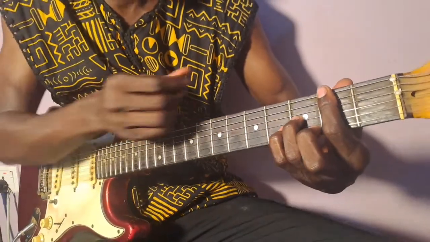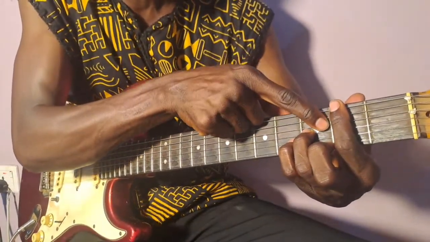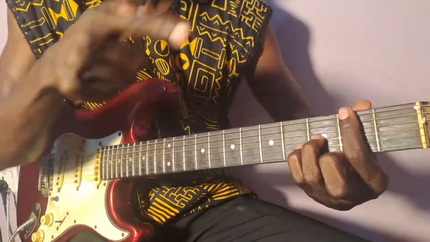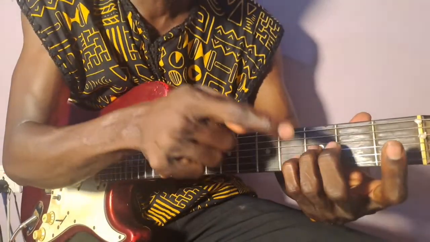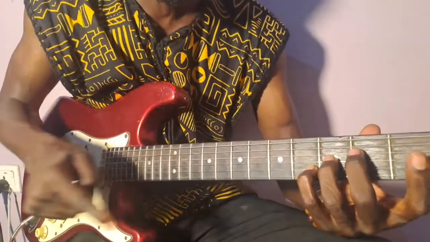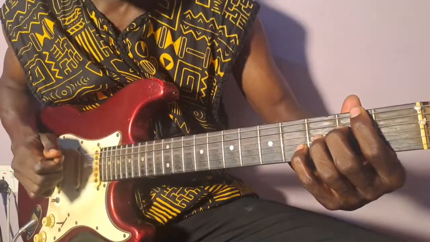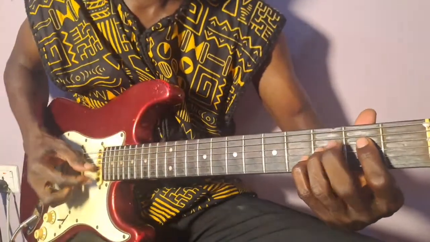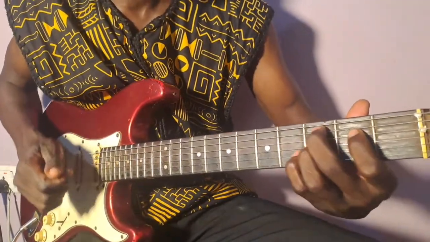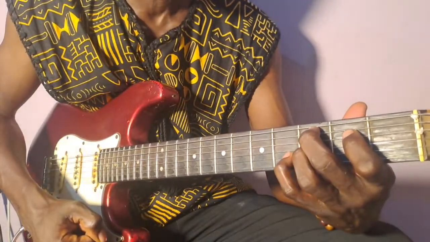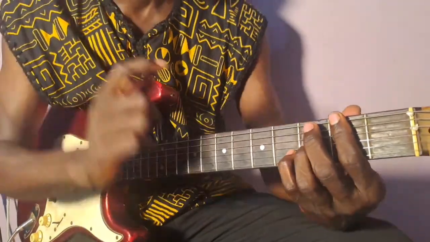So you see how it is. F sharp 13th: F sharp, E, B flat, E flat. So the B flat, E flat, E are constant, working with F sharp, and constant, working with the C. C minor major 7th, F sharp 13th. You see how technical the chord is.